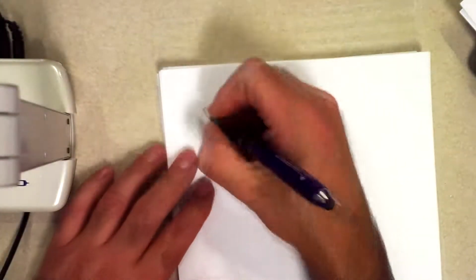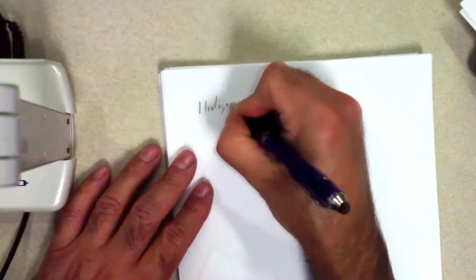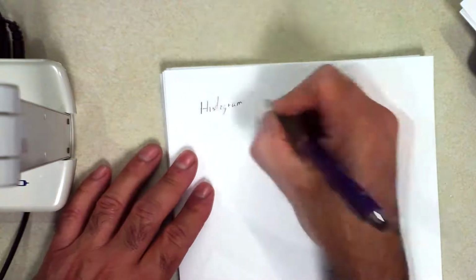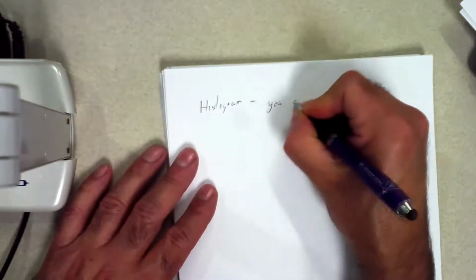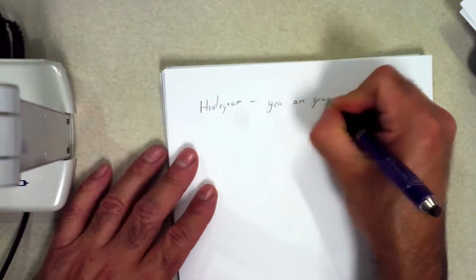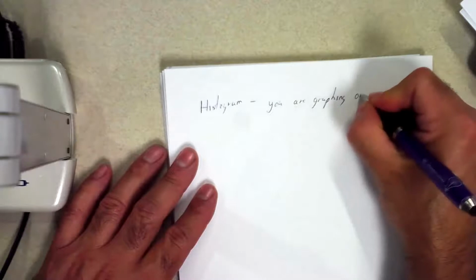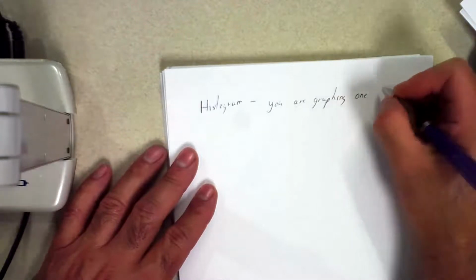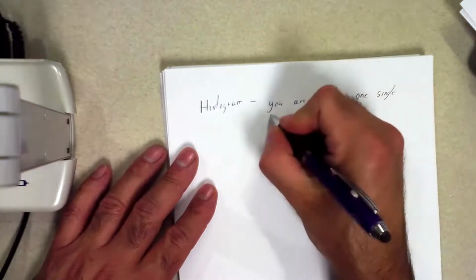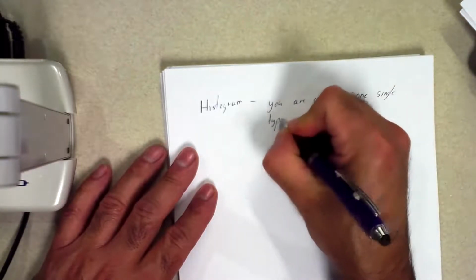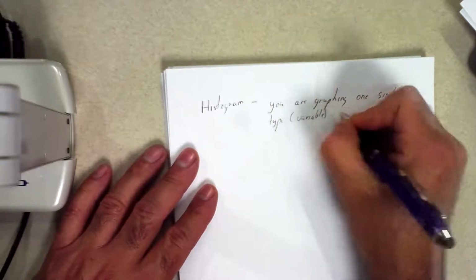So with a histogram, you are graphing one single type variable of data.